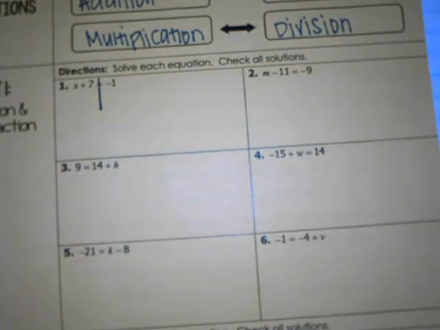So I always teach that you draw a line down your equal sign so you can see that x plus 7 is on one side and negative 1 is on the other side. It's just like a fraction. Whatever you do to one side of the equation, you have to do to the other side. It must be done to both sides. That's what number 3 says in your step-by-step.